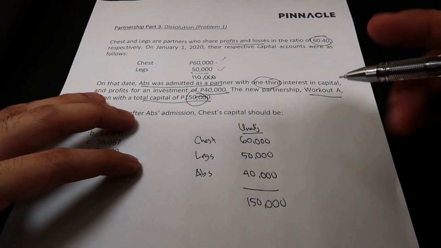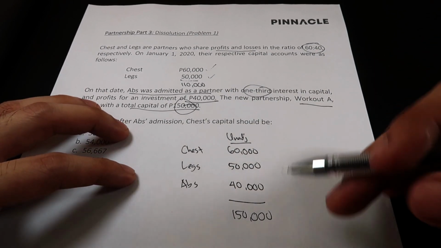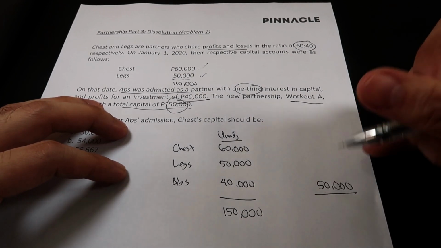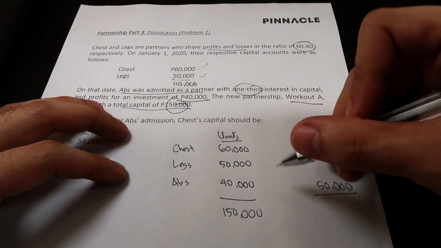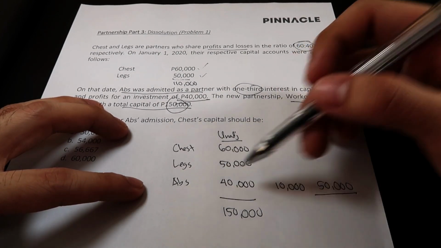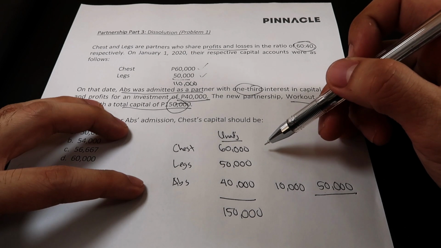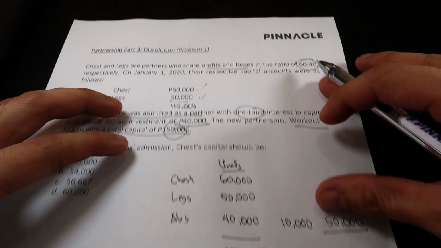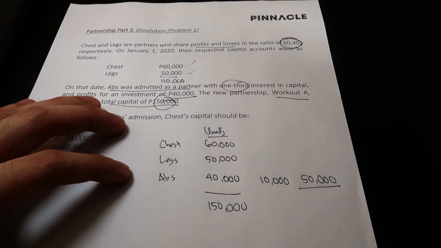Okay, but then, 40,000 lang yung invest ni ABS, but he was given 1/3 interest. Ano ba yung 1/3 of 150? 50,000. Instead of giving him 40, 50,000. Right? So, mas maliit yung invest niya than na credit na capital sa kanya. The 10,000 difference here, you call this bonus to the incoming partner. Bonus to the new partner. So, if nadagdagan siya 10,000, dapat ibawas mo yung 10,000 from the old partners. Okay? How do we adjust the 10,000 to the old partner's capital balances? We use the P&L ratio. Okay, you use the P&L ratio for the bonuses.